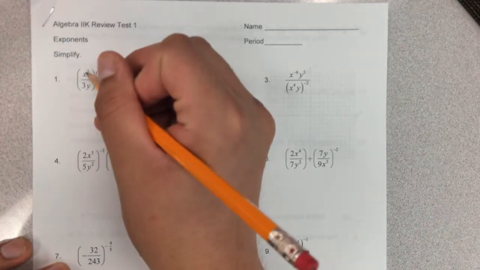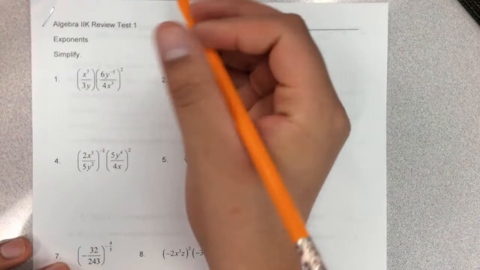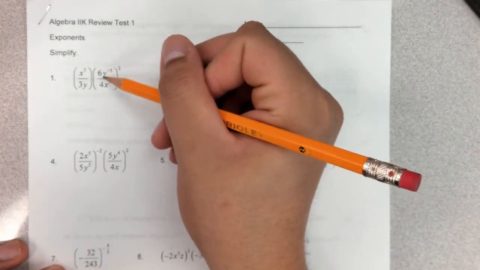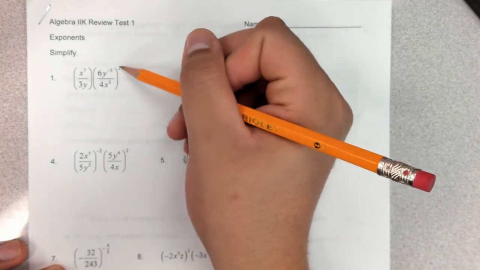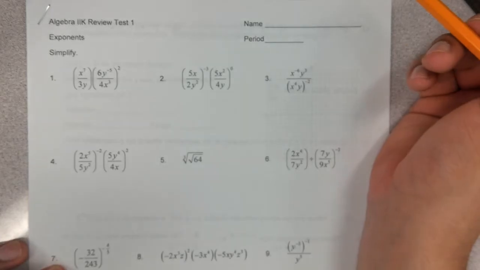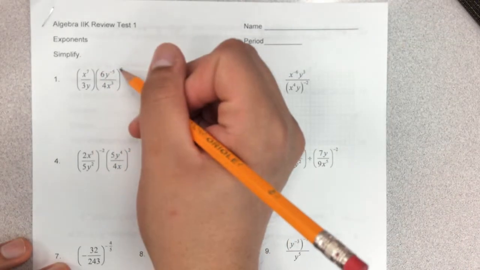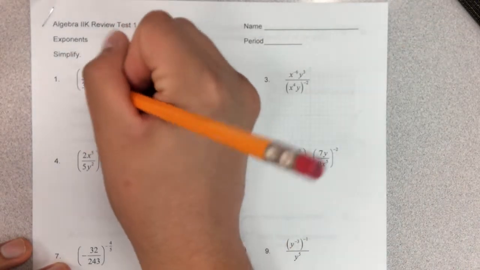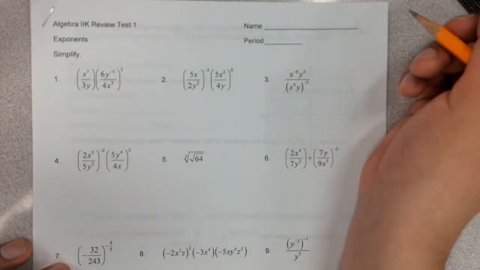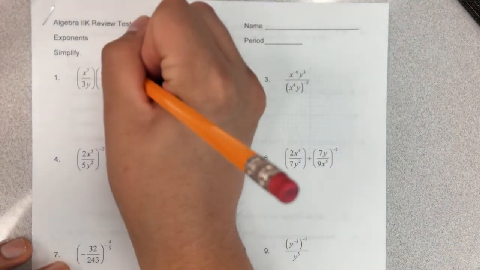Alright, so we got x^7 over 3y times (6y^-5 over 4x^3) to the power of 2. Alright, so first thing right here is we have a power rule. Every term in this fraction has to get raised to the power of 2. So 6 squared.